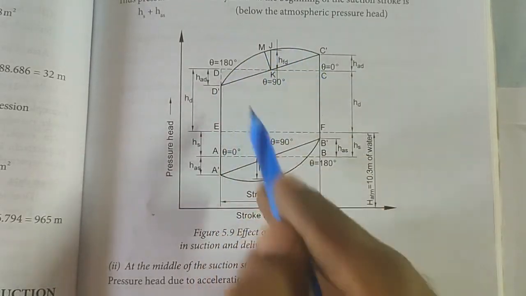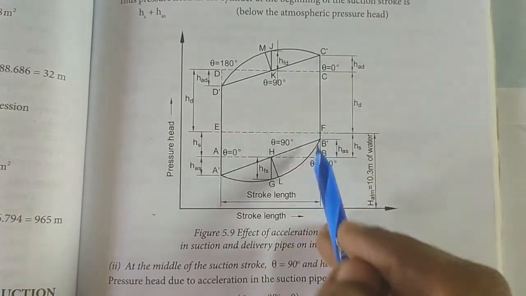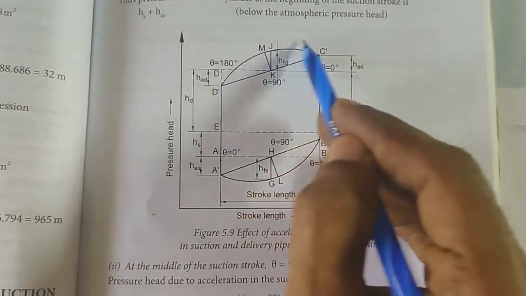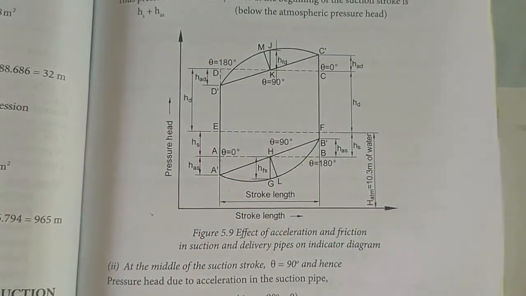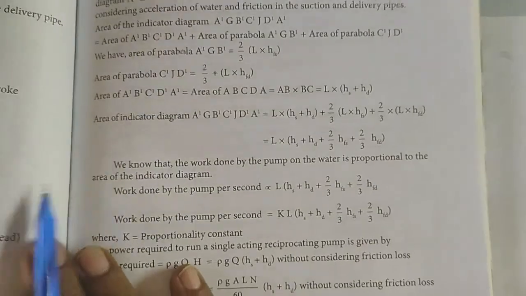into the parabolic area, two parabolic areas. This much area plus the two parabolic areas will give the total area of this indicator diagram, and that is shown here. I am not going to write this, it is shown here.